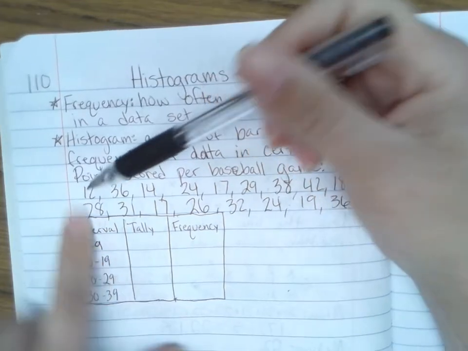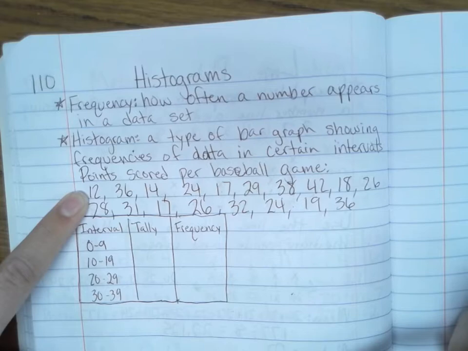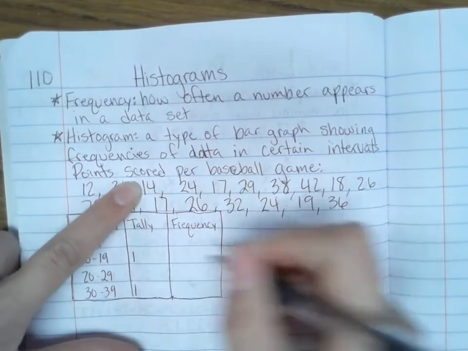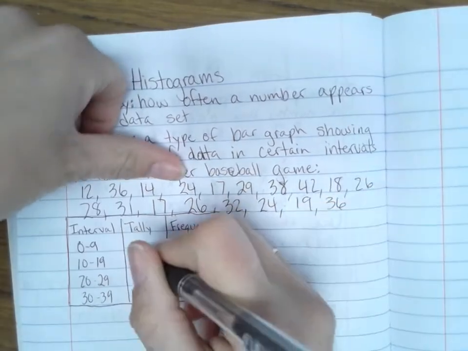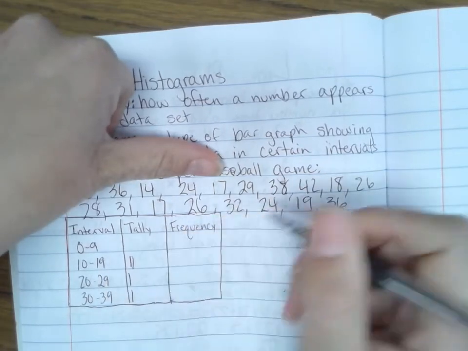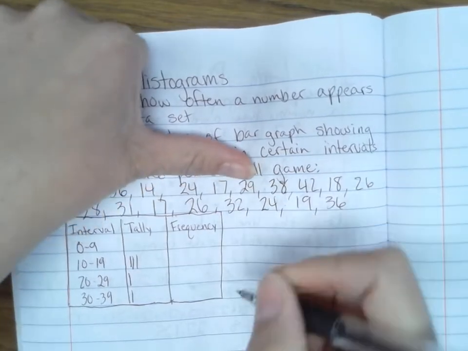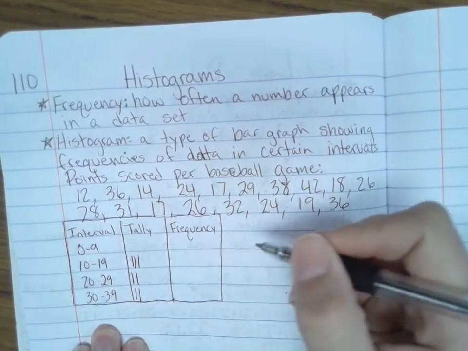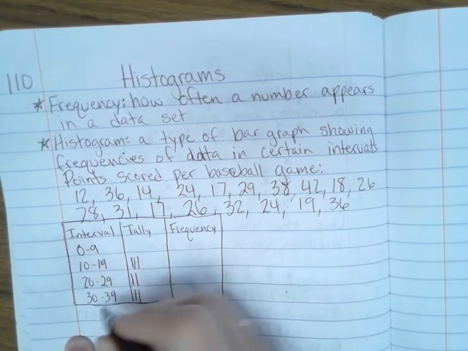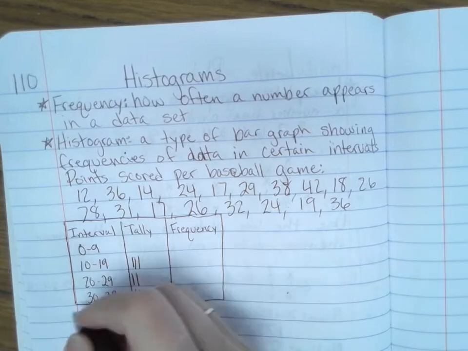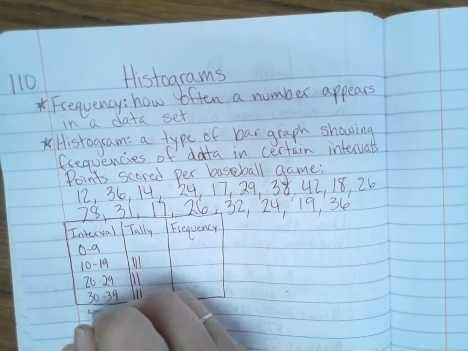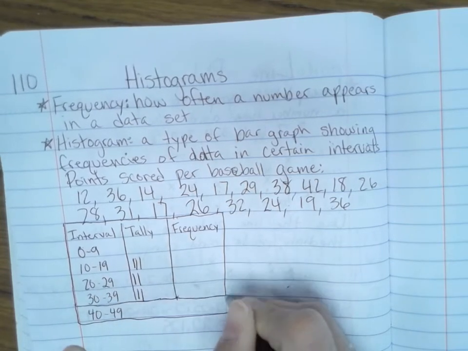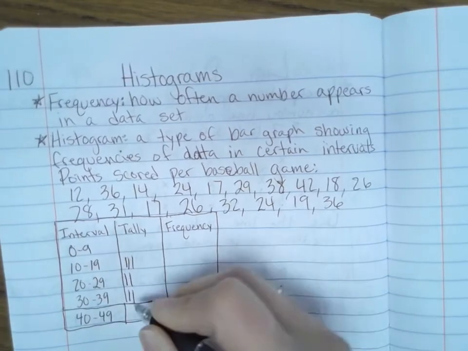All I'm going to do is go through my numbers and make a tally mark any time I see one. So 12 fits between 10 and 19, so I'm going to put a tally mark here. 36 would be here, 14 would be here, 24, 17 would be here, 29, 38. Oh, we do have to go up to 40. I forgot we had 42 in here. So since we have 42, we've got to make another one. So I'm going to go 40 to 49. Okay, so I have one in that range.